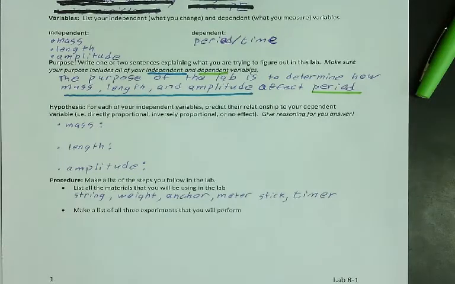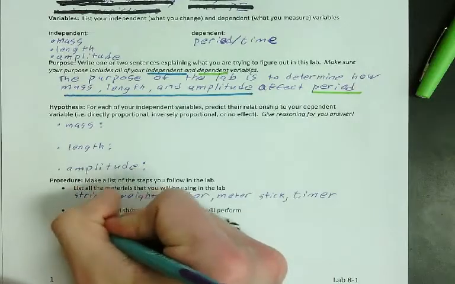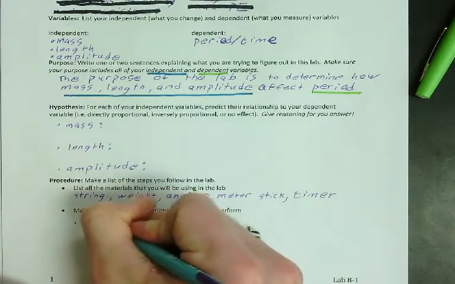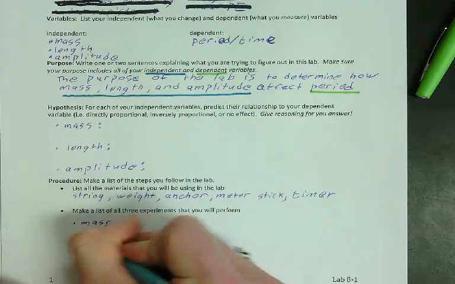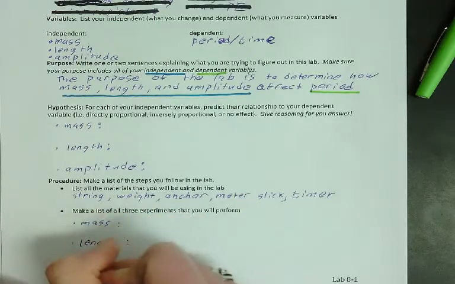Okay, make a list of the 3 experiments you're going to perform. So I'm going to make a mass experiment, a length experiment, and an amplitude experiment. So mass, length, amplitude.